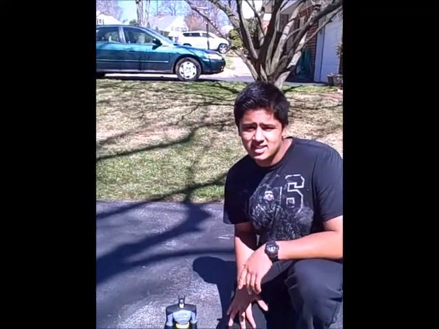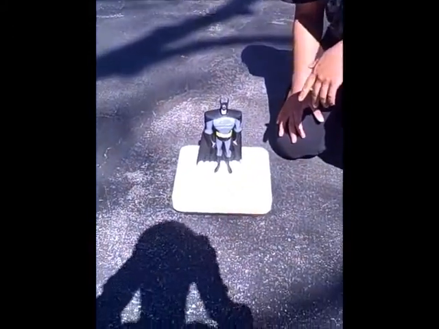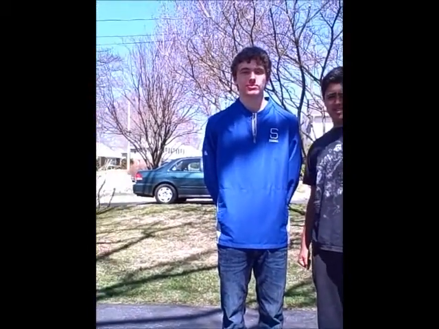What is defined as the effect of gravity on an object? We're going to have a little contest to demonstrate this. Here we have Batman, and he weighs approximately 1 pound. Here we have Paul, who weighs approximately 145 pounds. Weight is defined as mass times gravity. Since I have more mass than Batman, I weigh more.